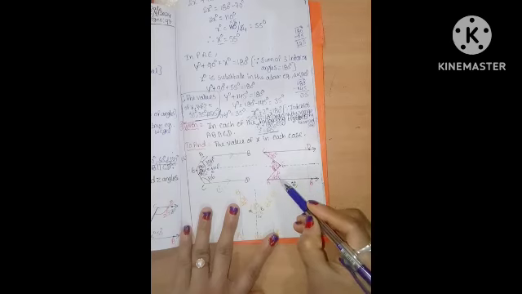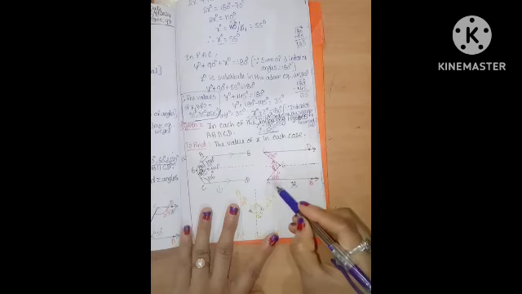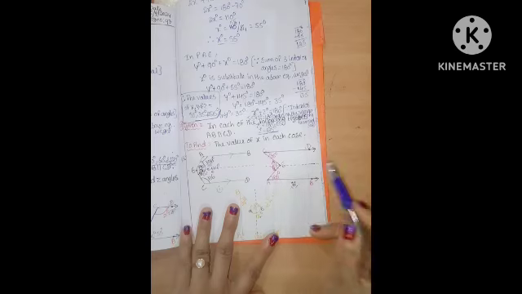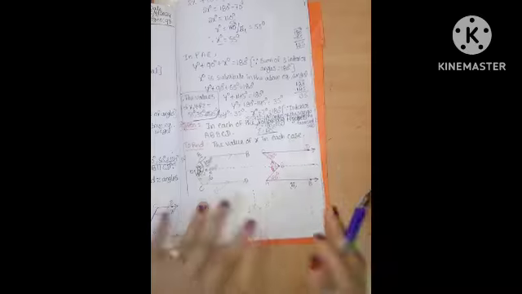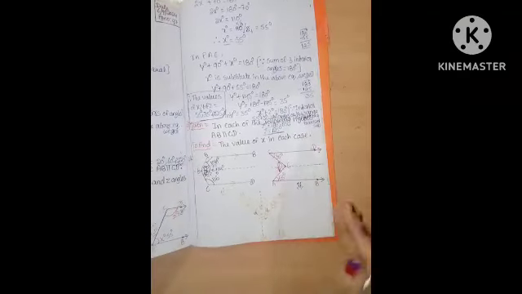B is equal to 65 degrees. Why is it equal? These two are alternate interior angles, and AE is the transversal. Are you clear? Yes. That is the property we are using above and below. The sum of these two angles will give us this x degrees angle.